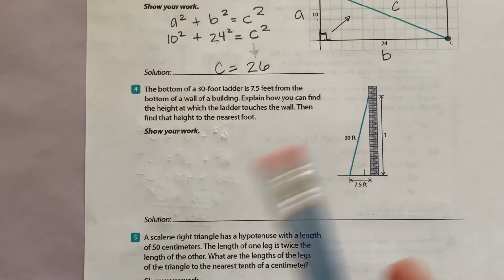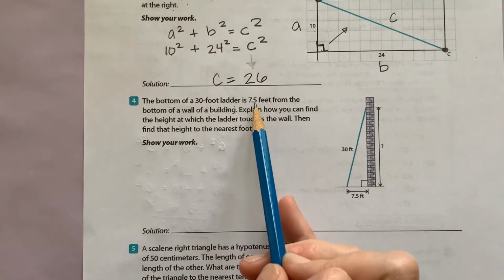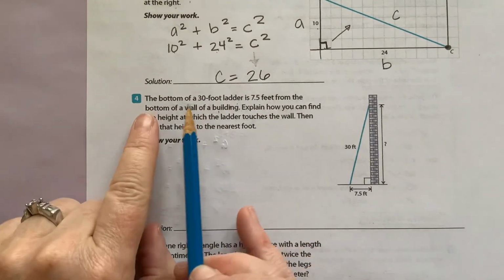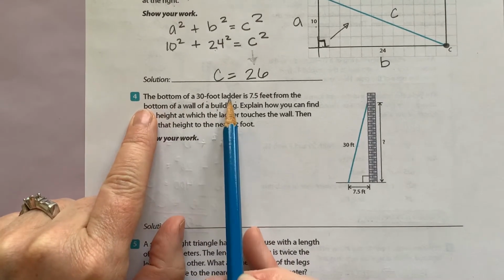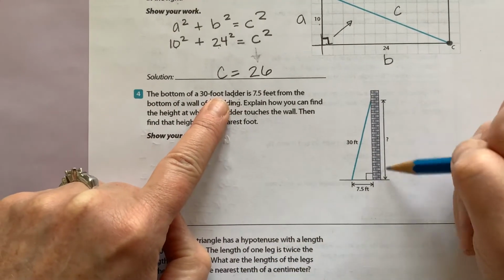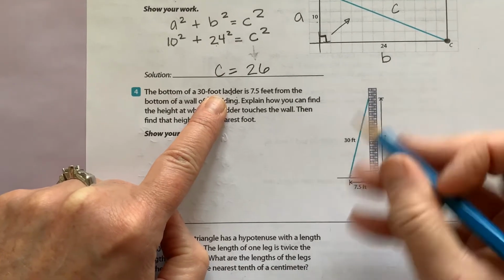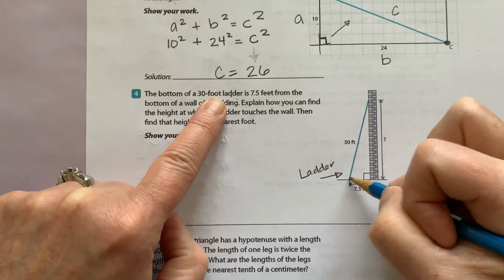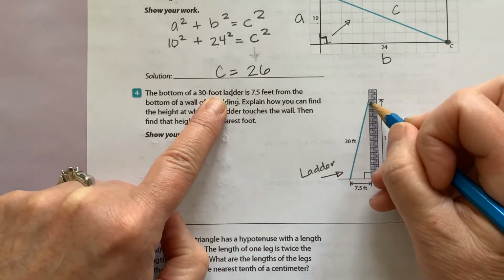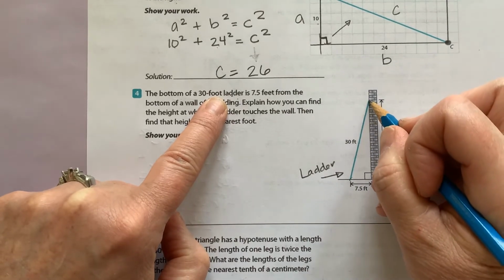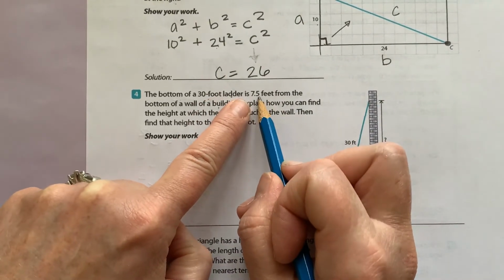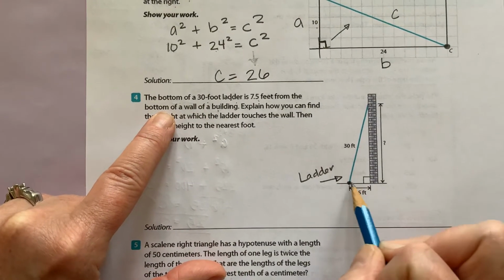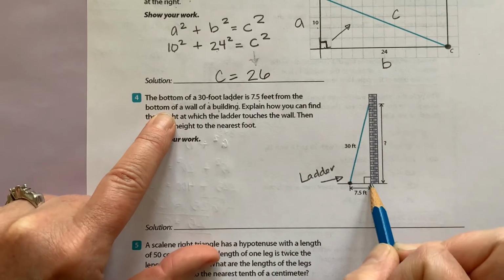Number 4. The bottom of a 30-foot ladder is 7.5 feet from the bottom of the wall of a building. Oh my gosh, that was a lot of words. Okay, the bottom of a 30-foot ladder. Okay, so what they're telling us is this is the ladder. Our ladder is leaning against the wall, and it's 30 feet tall. It is 7.5 feet from the bottom of the wall of the building. So the bottom of the ladder is 7.5 feet away from the wall.